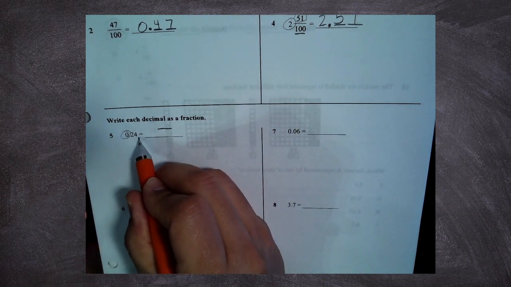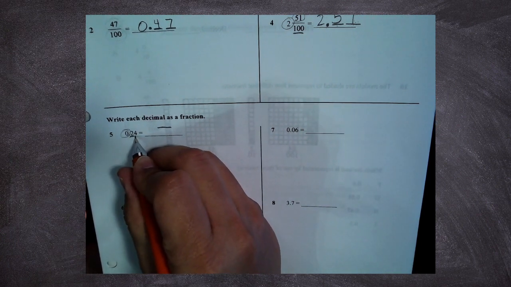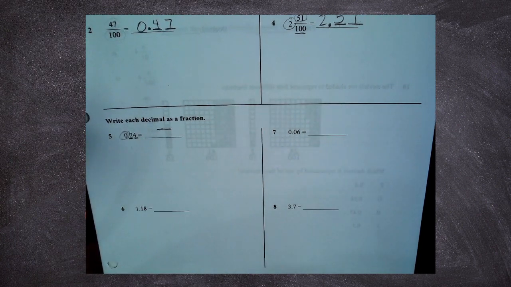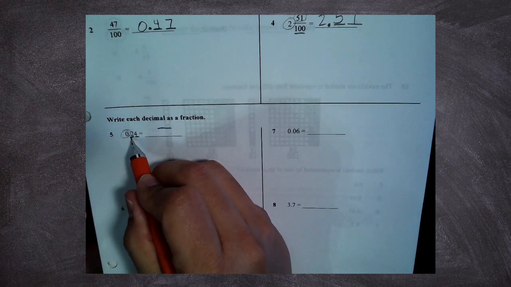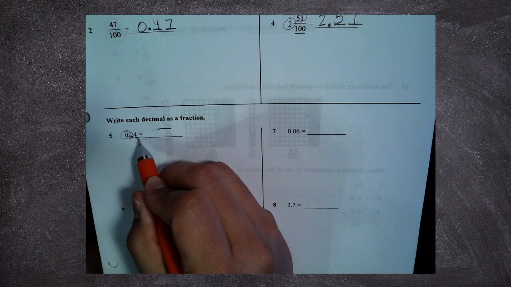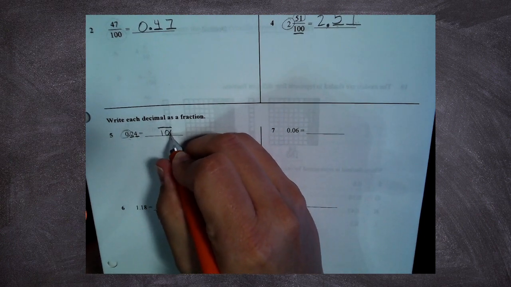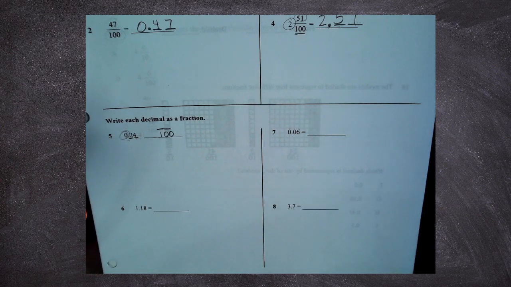Then I check how many place values they used. 1, 2. They used the tenths and the hundredths. Since they had to use both place values, my denominator is 100. If they only use one place value, then it's 10.